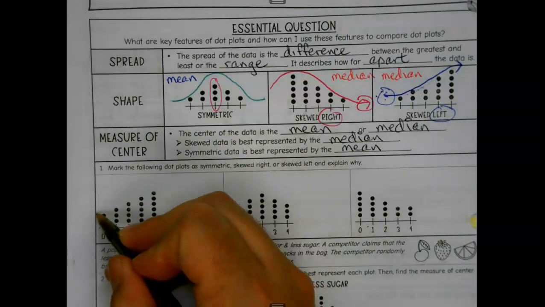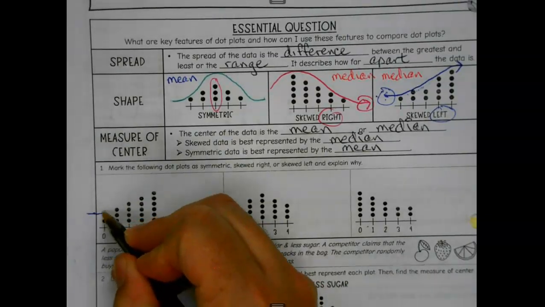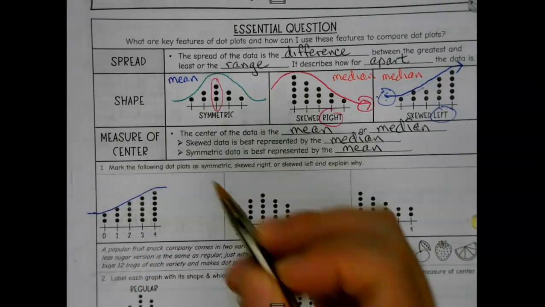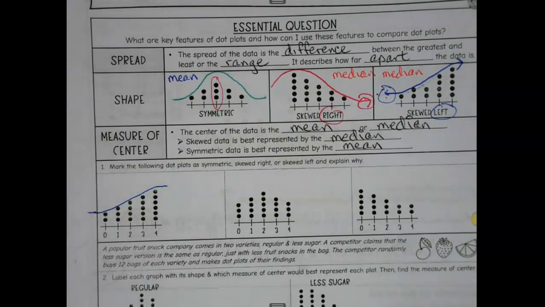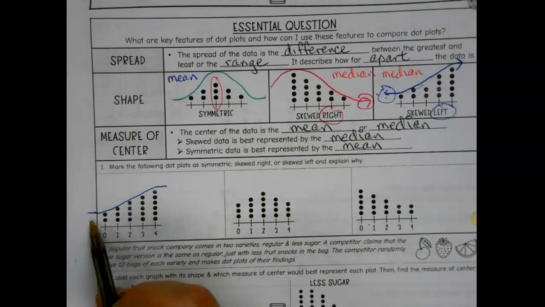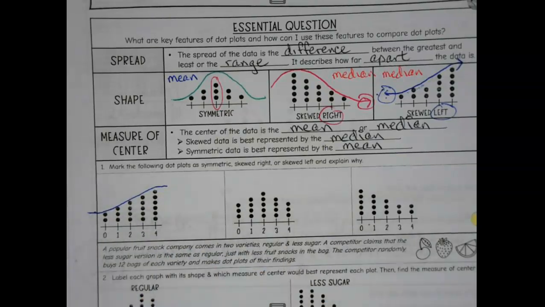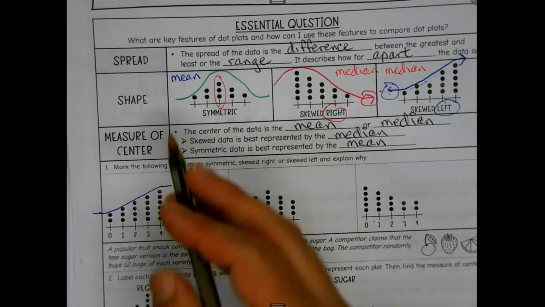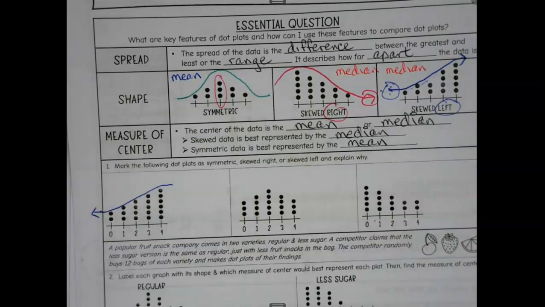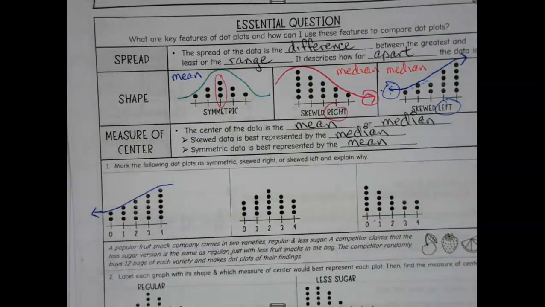But what you do with any of these, if you're trying to figure out a skew or symmetric, is you're just kind of making a curve over it. And if you're never coming back down like a bell curve, it's not symmetric. Again, where's the narrow part? Where's my tail?